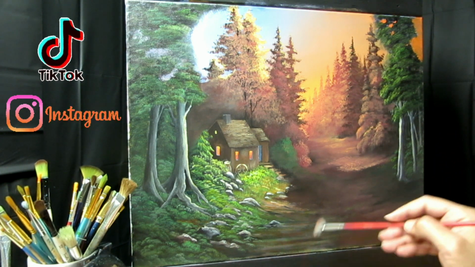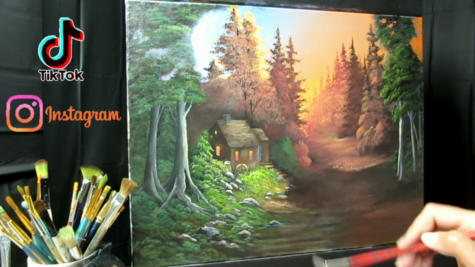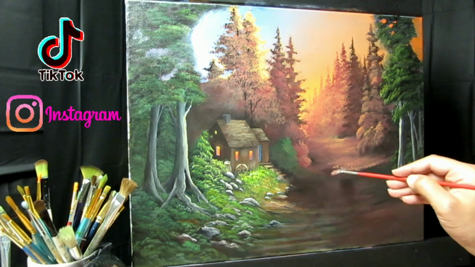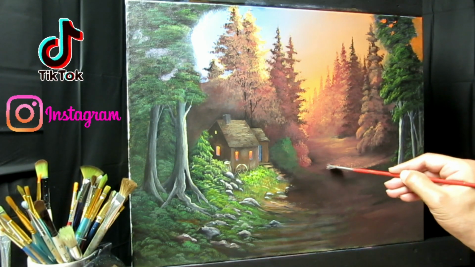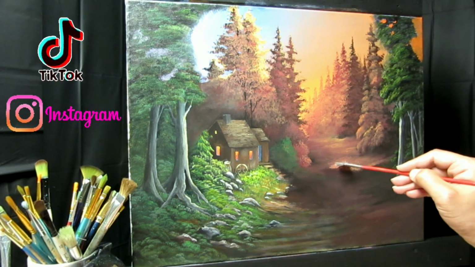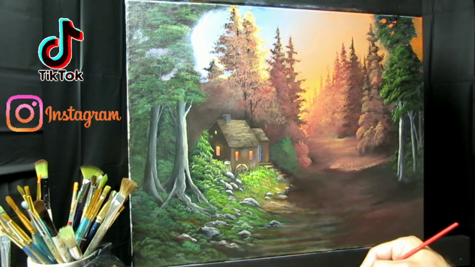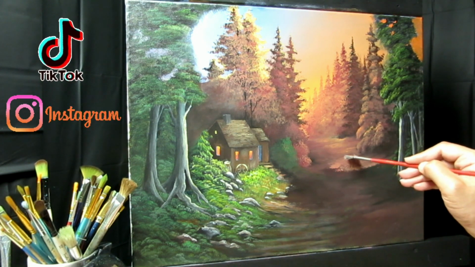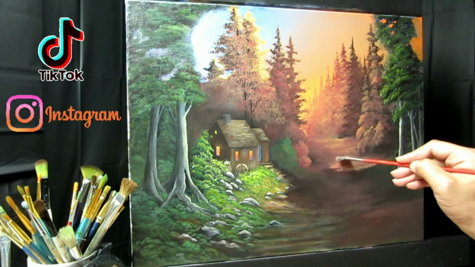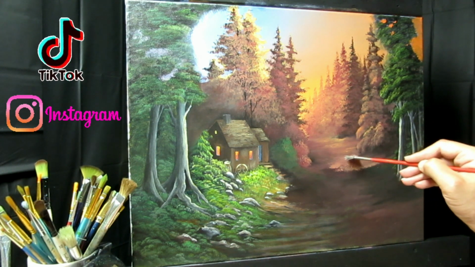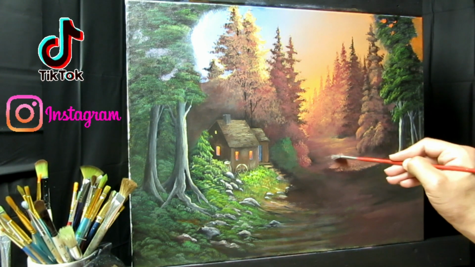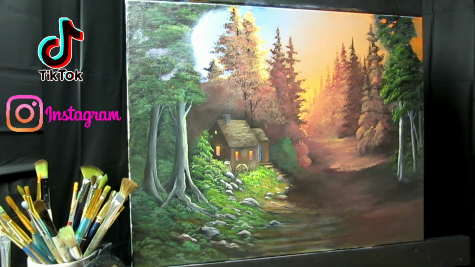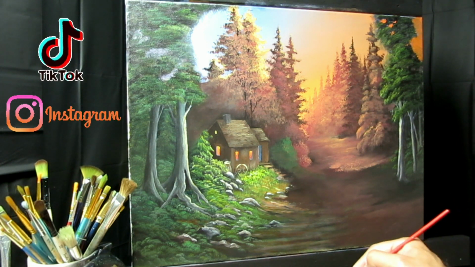If you press once, just like that, now if you continue pressing on it, it softens up. So less pressure in here, more in the back, and it softens up and blends with the background. So that way you can create a nice transition between your midground and foreground.